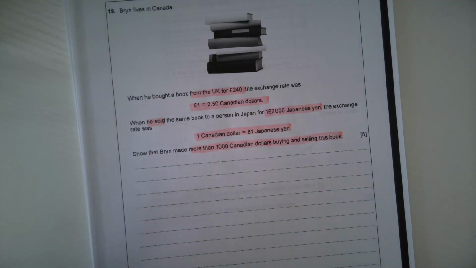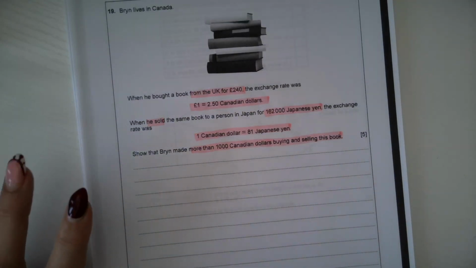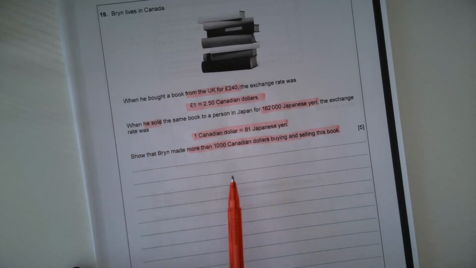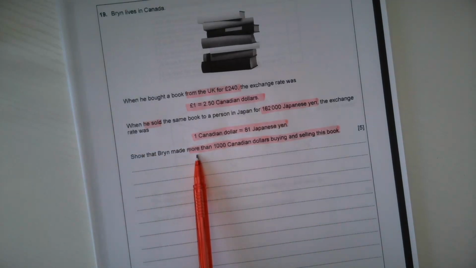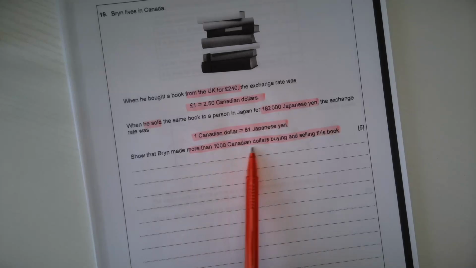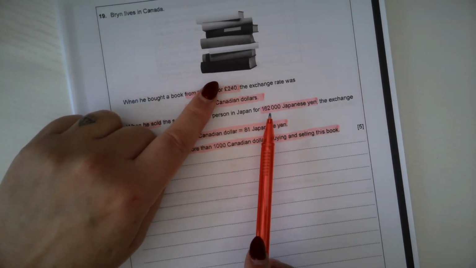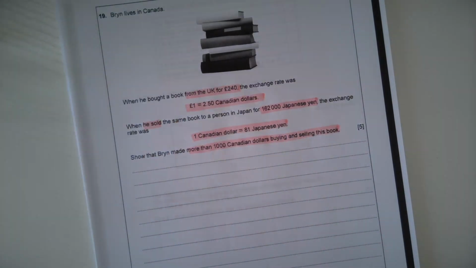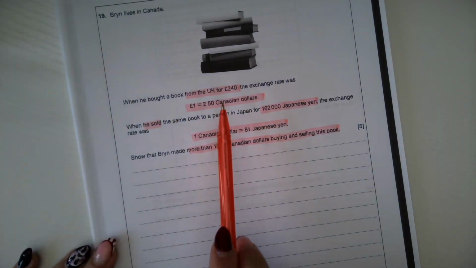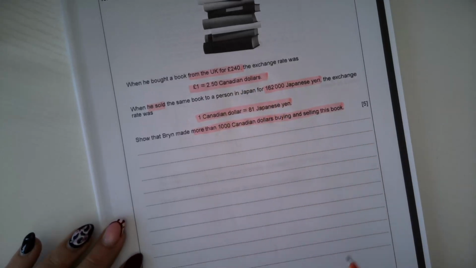Okay, there's a lot of words there, guys, and we've got two different exchange rates. But what's important here is we're trying to show that he made more than 1,000 Canadian dollars buying and selling this book. So we want both of these values to be in Canadian dollars. Okay, so we're going to start by converting what he spent.